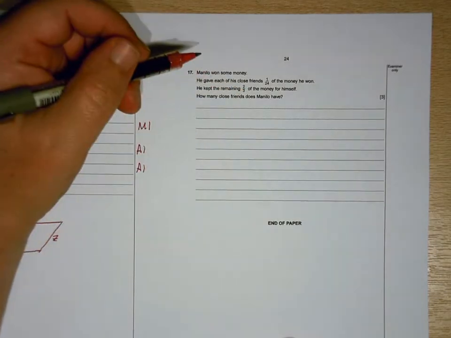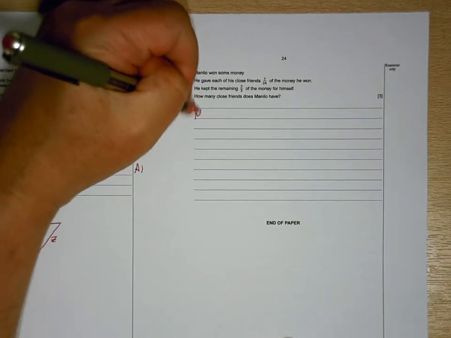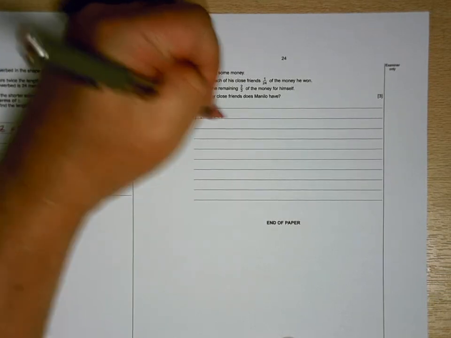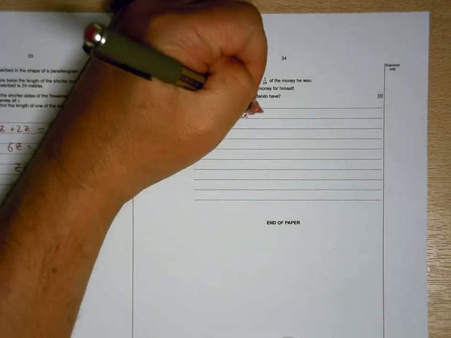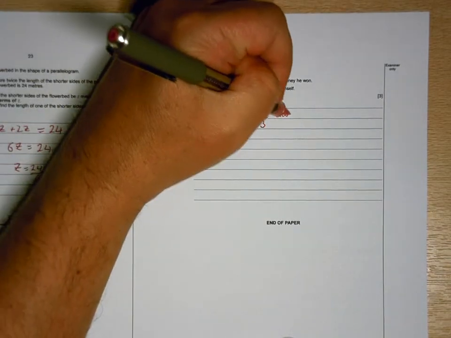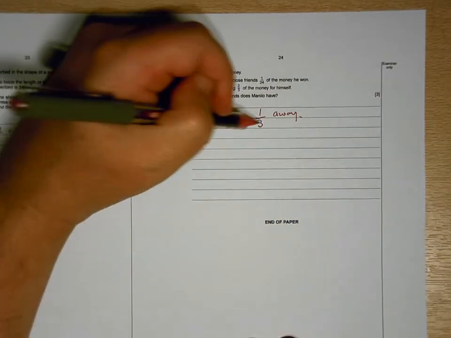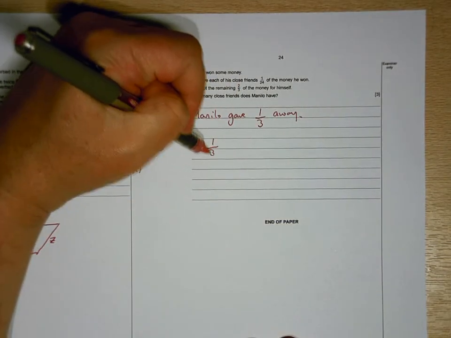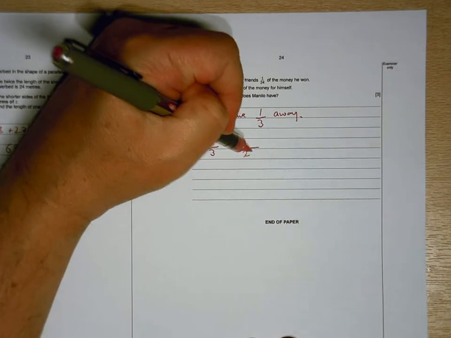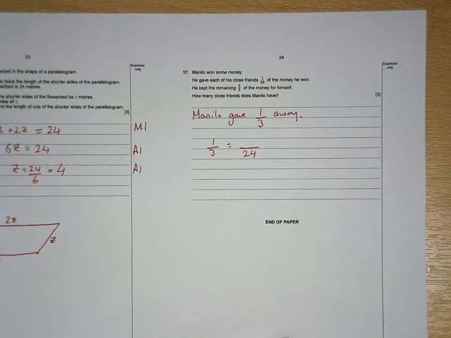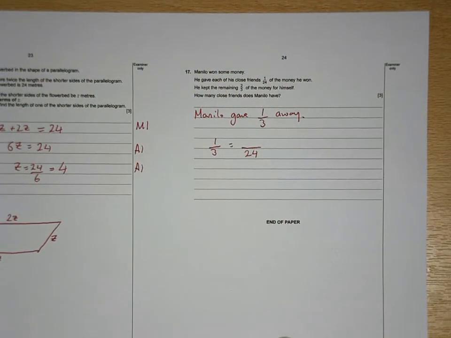So if he's got 2/3 of the money, that means he gave away 1/3.